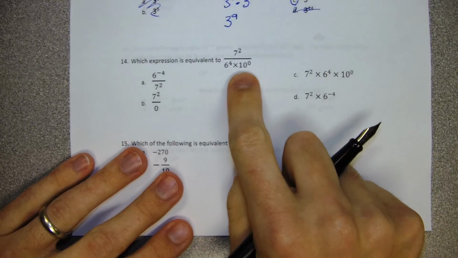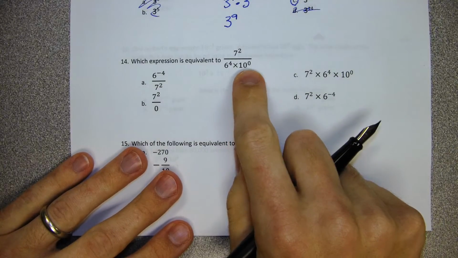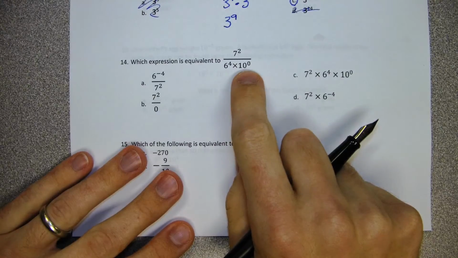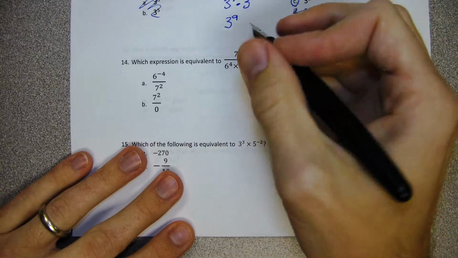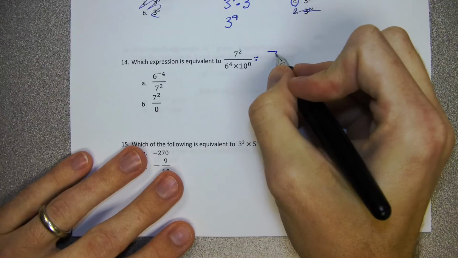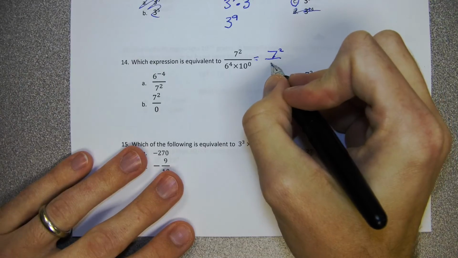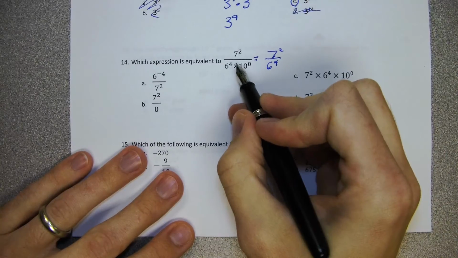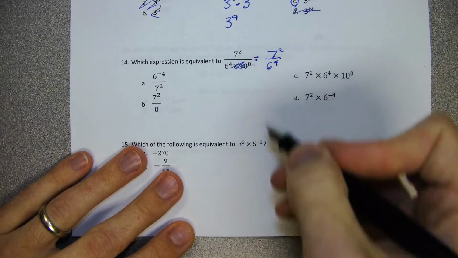First off, I notice I've got this 10 to the 0 business. 10 to the 0 is just 1. And 6 to the 4th times 1 is just 6 to the 4th. So let's rewrite this. I know this is equal to 7 to the 2nd over 6 to the 4th. All right, there's no need in writing times 1. That's just silly.